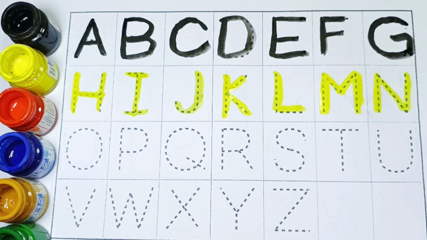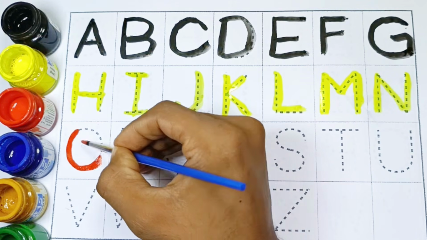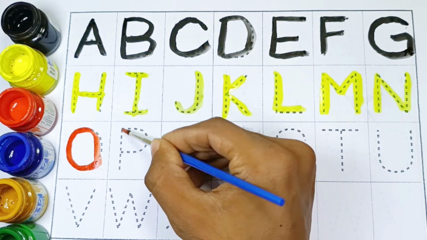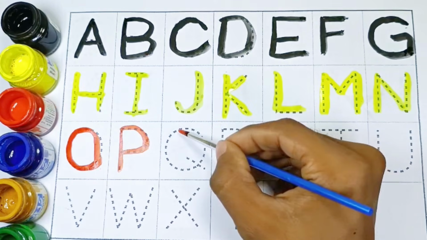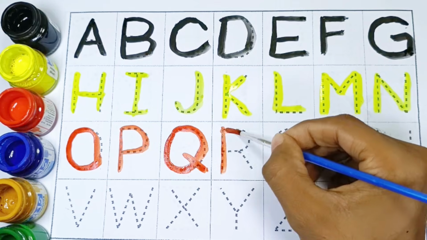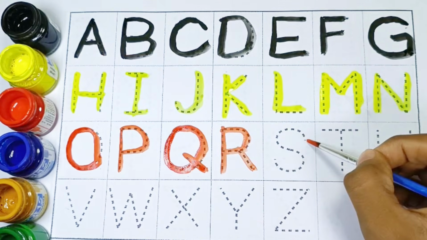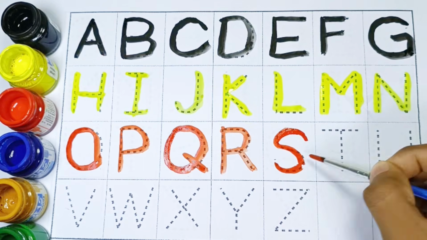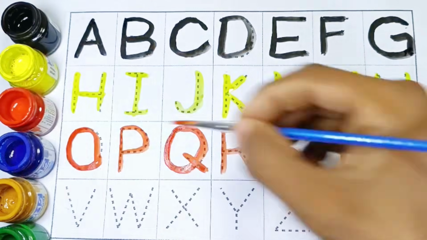Kids, now you draw O and use red color. O for octopus. P for parrot. Q for queen. R for rose. S for sun. T for teacher.